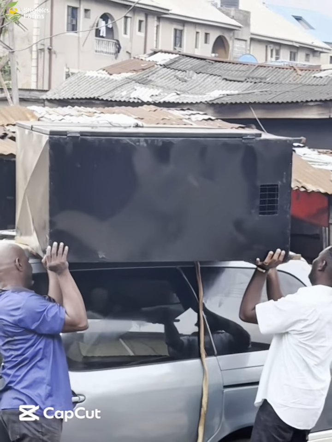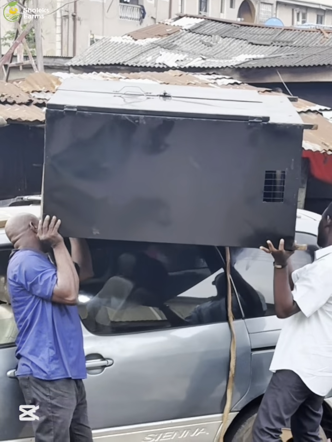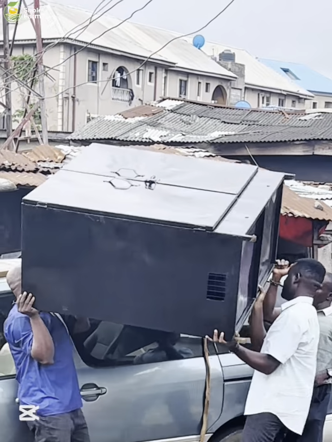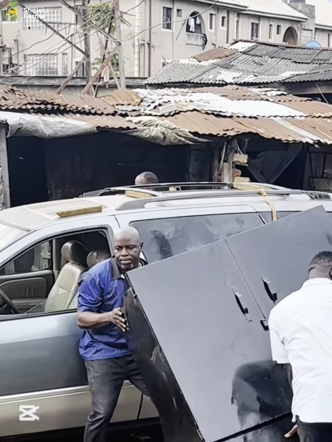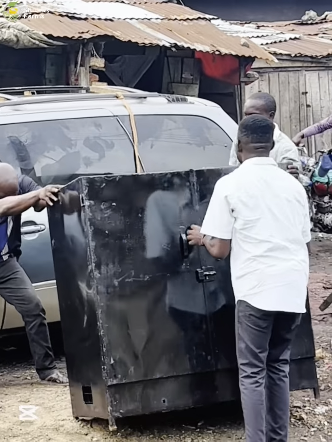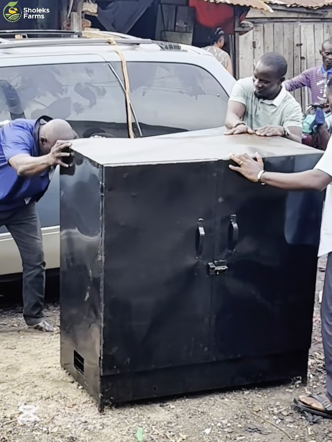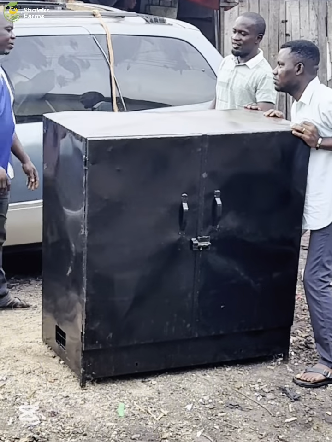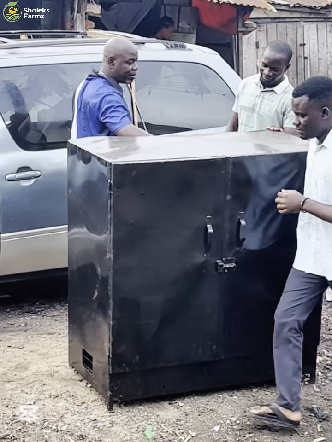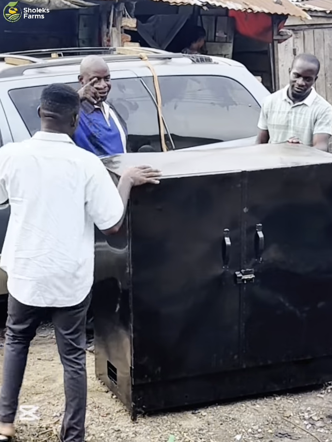On the 26th day of April 2025, we successfully delivered this 10 trays gas-powered oven for smoking catfish and other livestock at Mushin here in Lagos State, Nigeria. So we arrived at the farm as early as 7 a.m. in the morning.